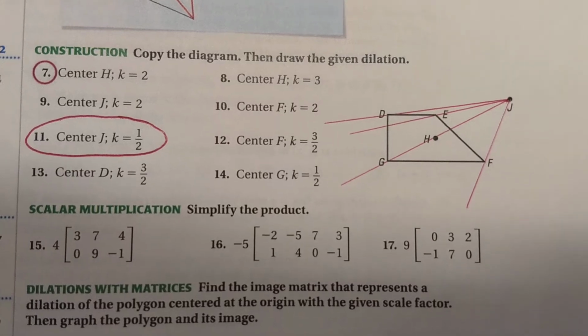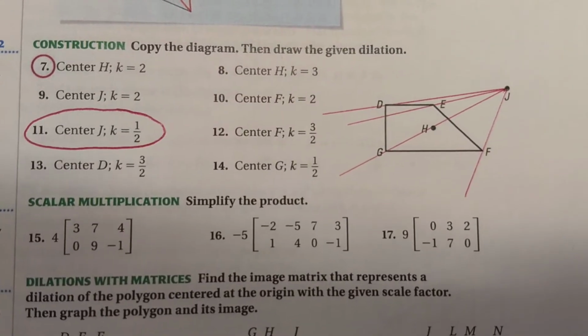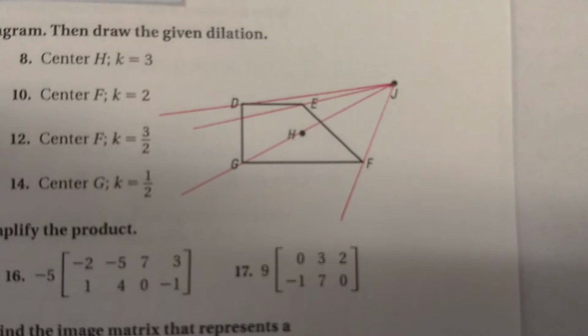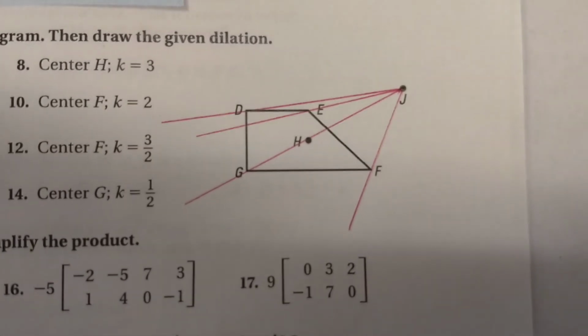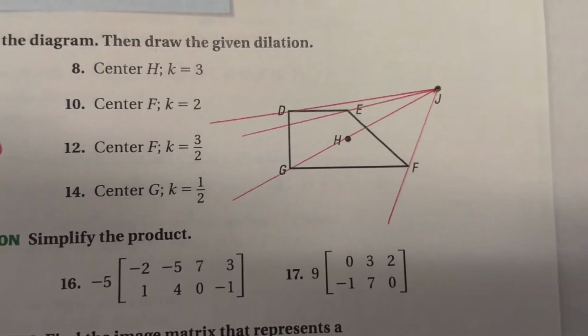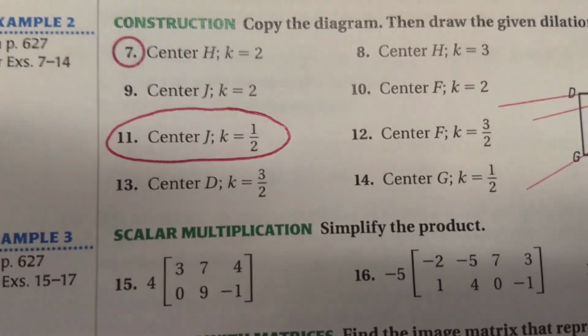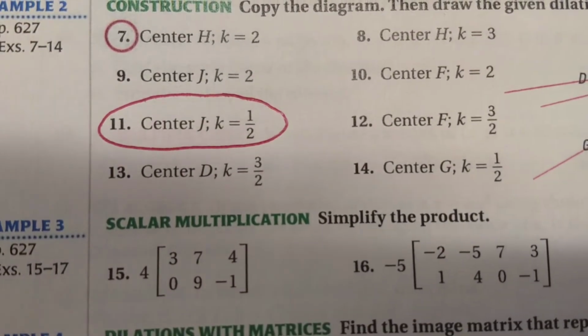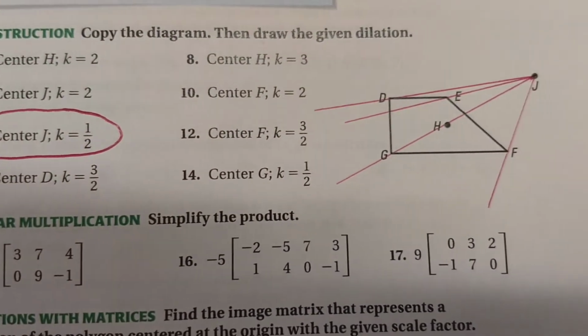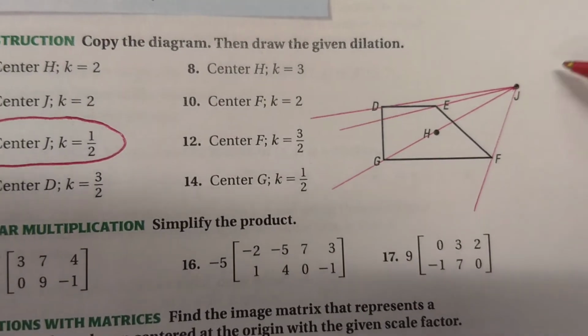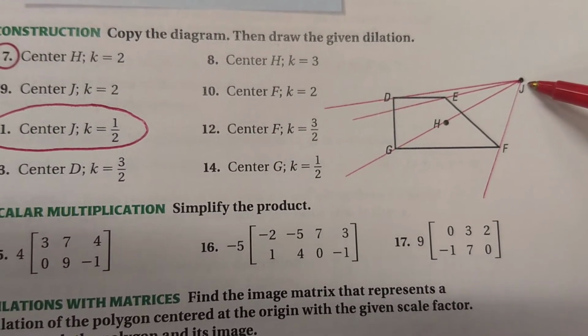7 through 14 deals with constructions of dilations, and we're using this diagram over here on the right. I've already drawn in the red lines that are going to help us to make a construction of a dilation. And the construction that we're going to do is this, where our center point is J, which is why all the lines over here are coming from point J.